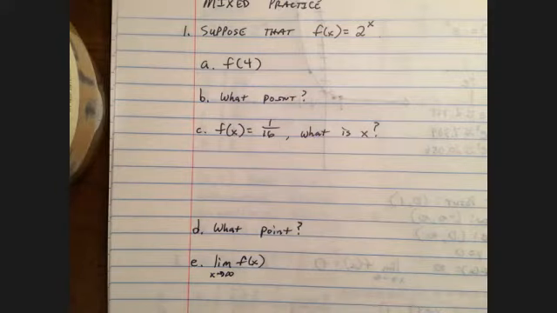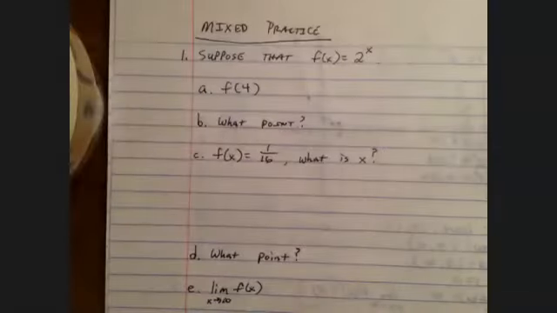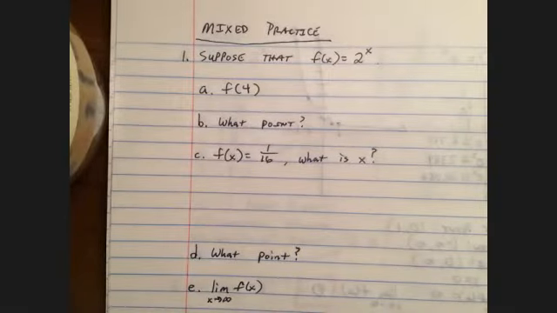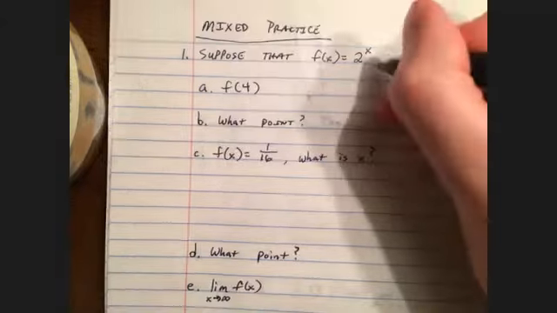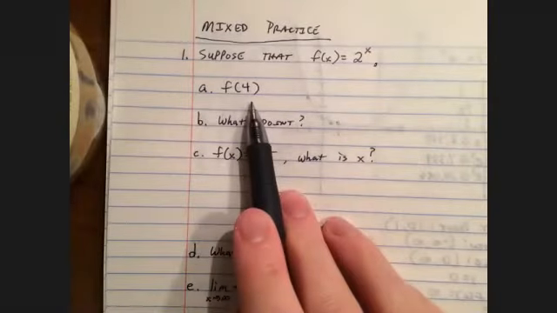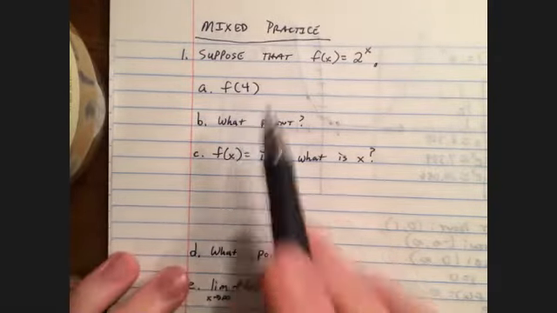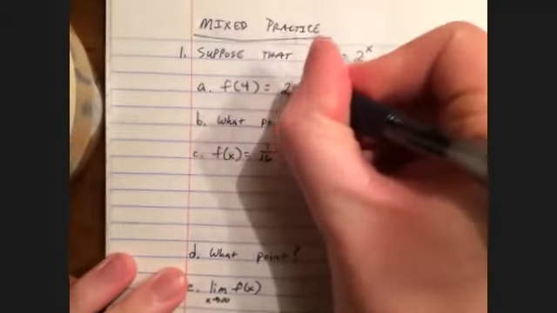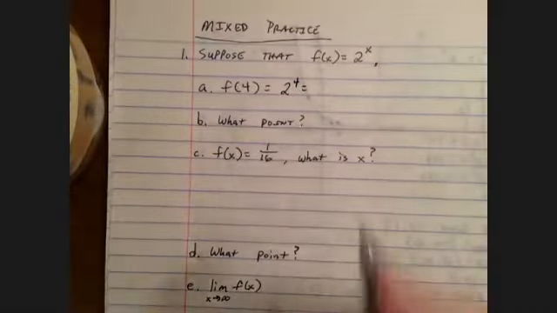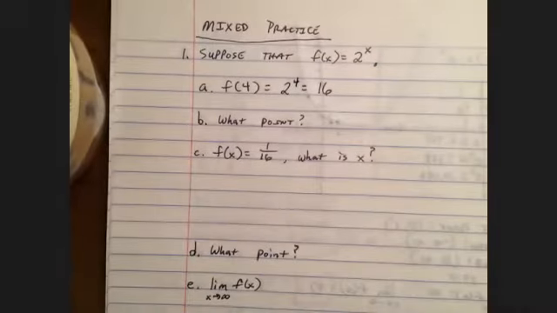All right, so let's finish up with some mixed practice problems. This is the final portion of your notes at the bottom. So let's suppose that f of x is equal to 2^x. We're going to answer a bunch of questions based upon this stipulation right here at the beginning. So f of 4, just simply plug 4 in place of x. So what's 2 to the 4th, which we know is 16.